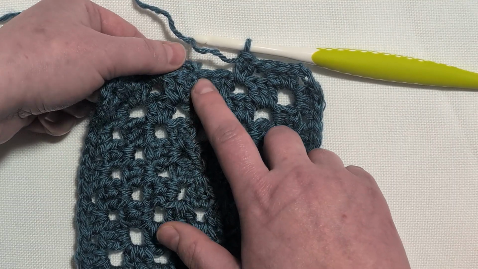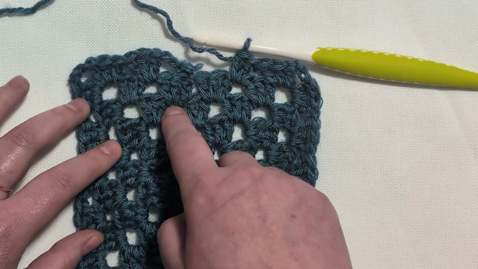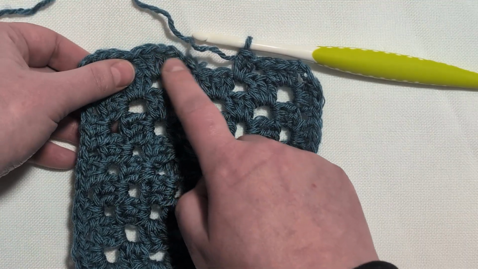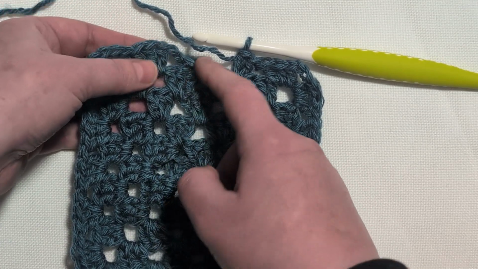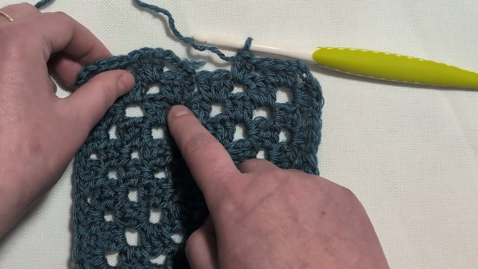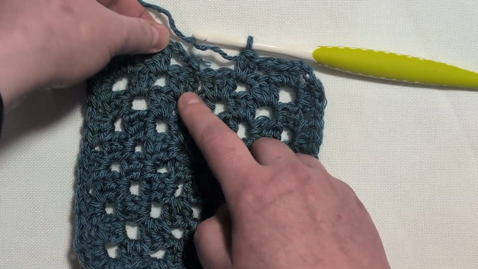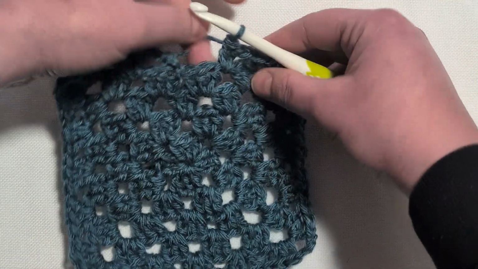Well, it's not really a T-chain because I'm not turning, but that step-up chain at the beginning of the round. And here it's kind of at the end. So the group of three, it begins the group of three, and in this round it will end the group of three for the granny square.